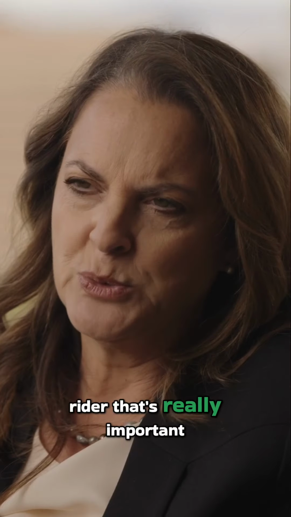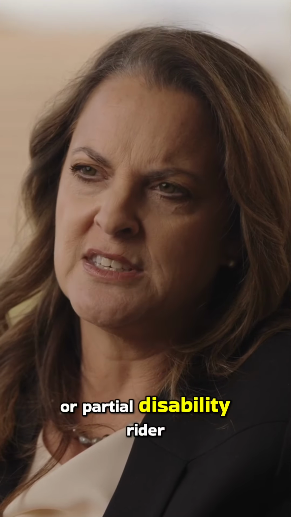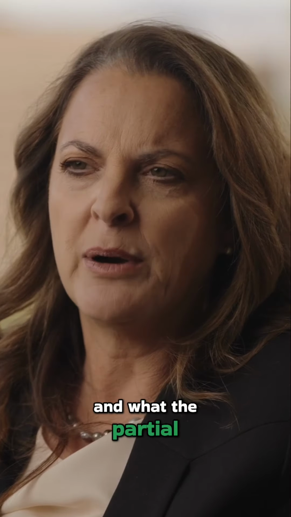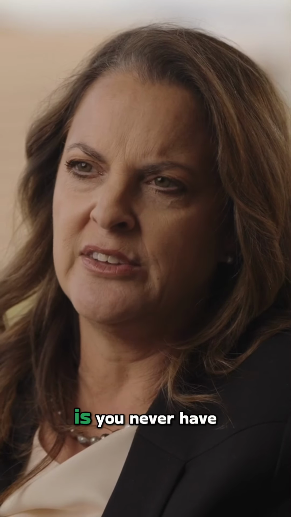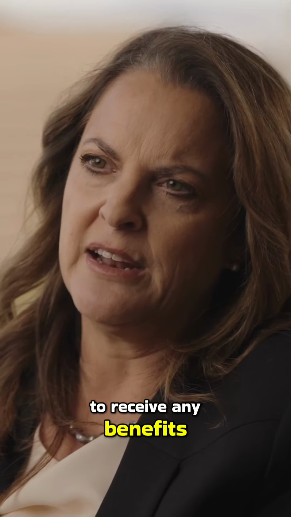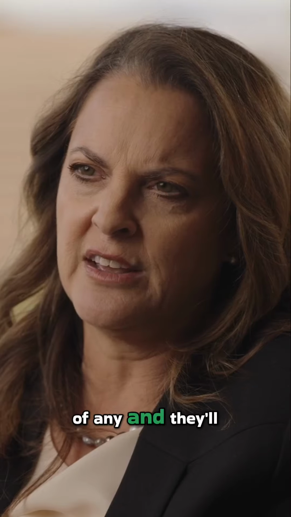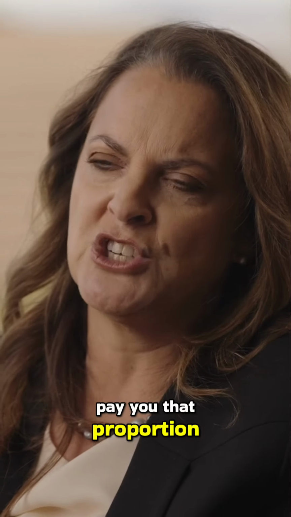Another rider that's really important to have on the policy is called the residual or partial disability rider. What the partial or residual rider does is you never have to be totally disabled to receive any benefits. They usually require 15 or 20% loss of income, and they'll pay you that proportion of your benefit.